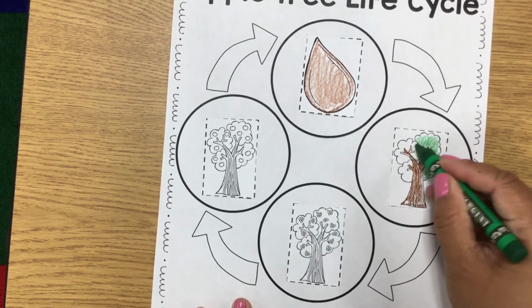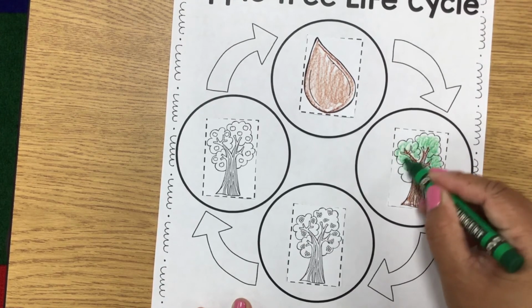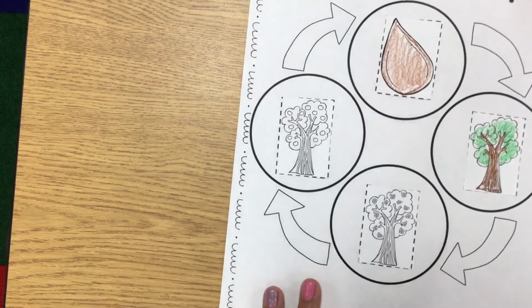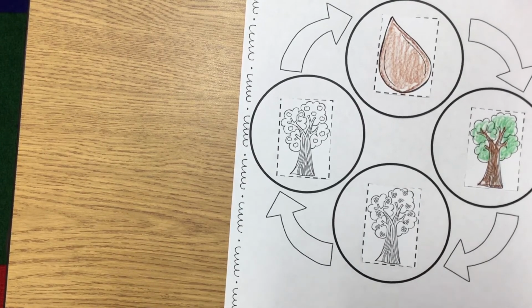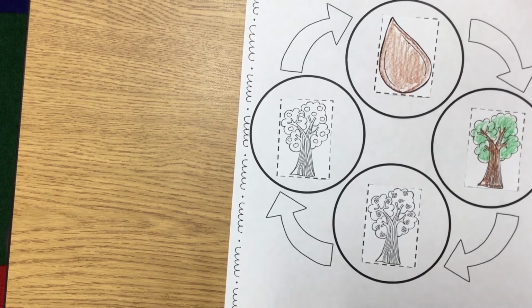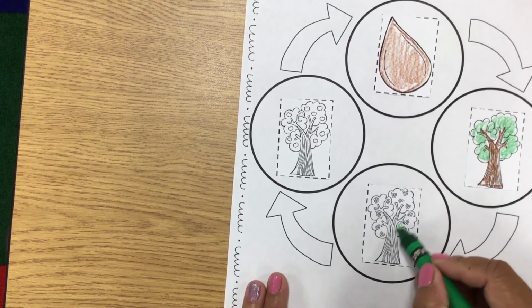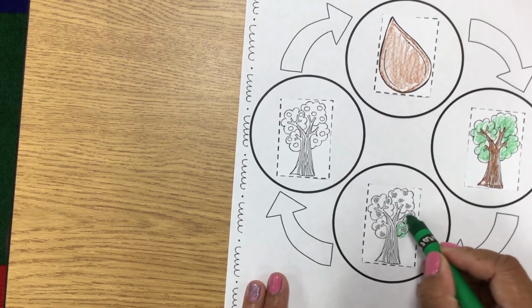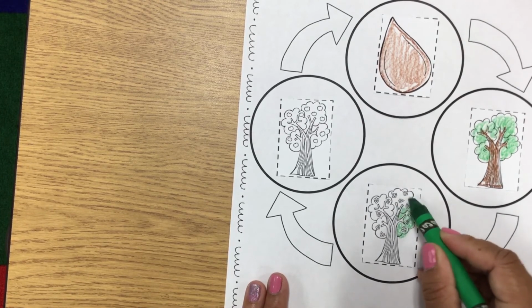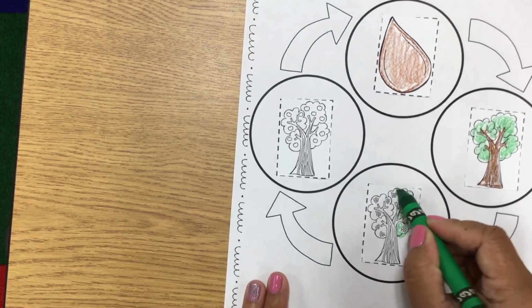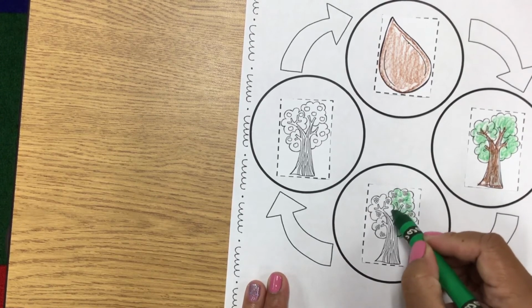okay? And then when you get to the blossoms, okay, apple blossoms are pink or white, not pink and white. So if you leave them white, just color around the apple blossoms. If you want to color them pink, you can. I'm just gonna leave mine white, and I'm gonna color around the blossom, okay? It's gonna be kind of tricky. So just go ahead and do that.